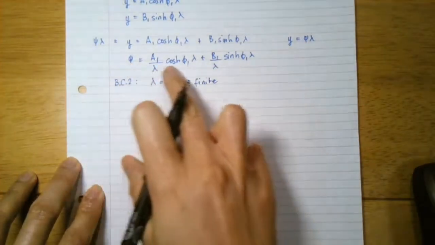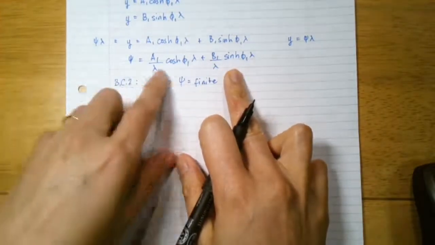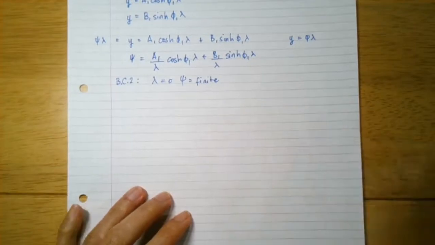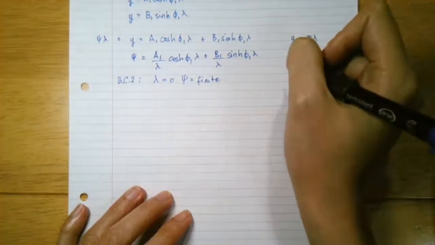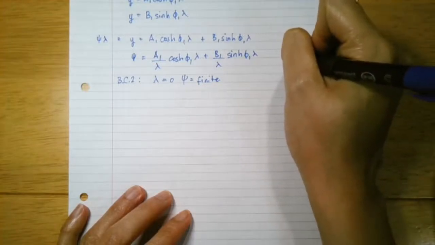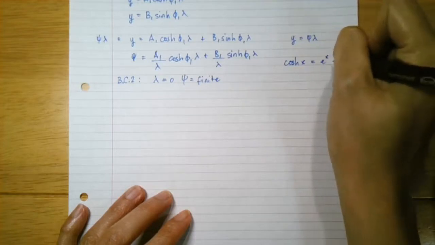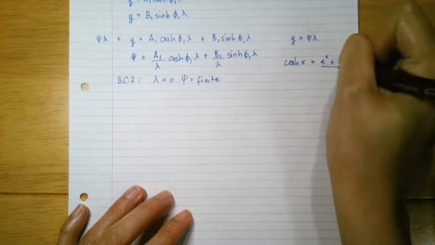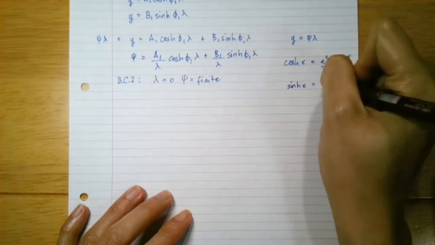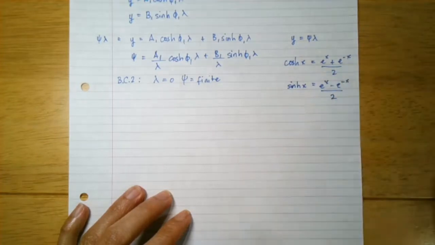We will have to evaluate this at lambda equal to 0, so we will have to recall our hyperbolic identities. cosh x is equal to e to the x plus e to the minus x over 2, and sinh x is equal to e to the x minus e to the negative x over 2.